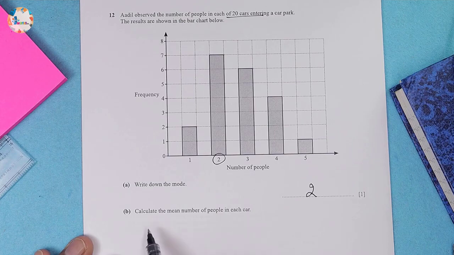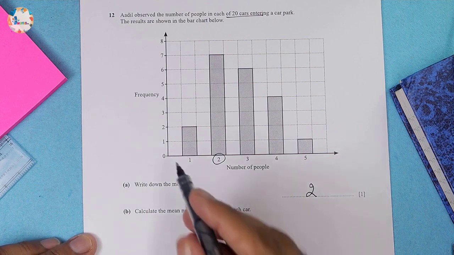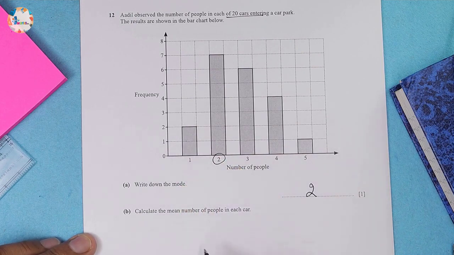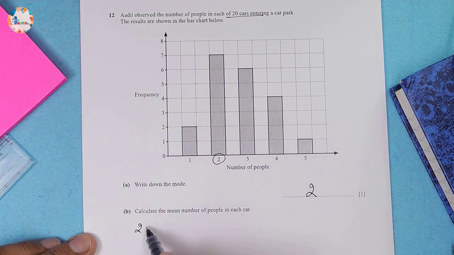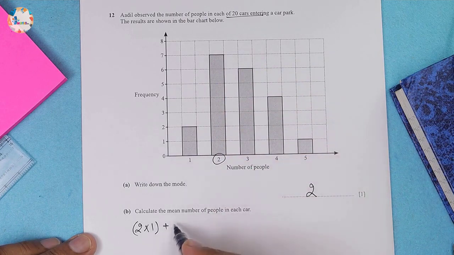Now calculate the mean number of the people in each car. So we have to calculate the mean number. For that one, this will be multiplied by the frequency. So there are 2 cars with 1 person. So 2 into 1 plus next will be 7 multiplied by 2. So 7 multiplied by 2.